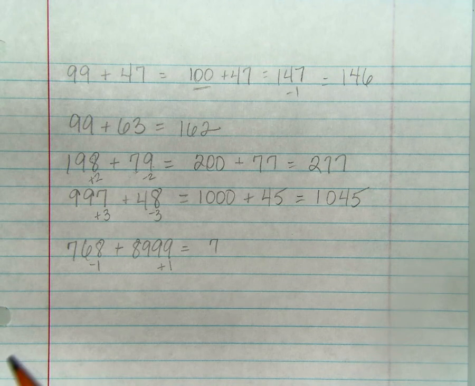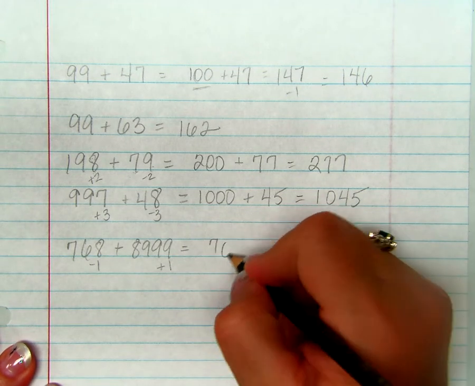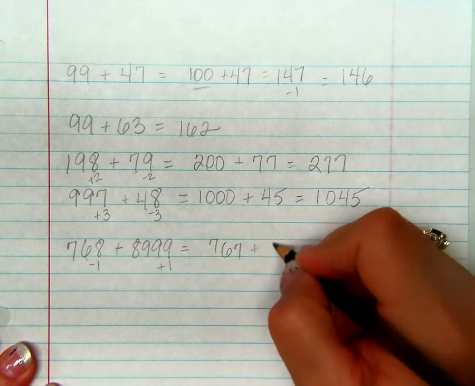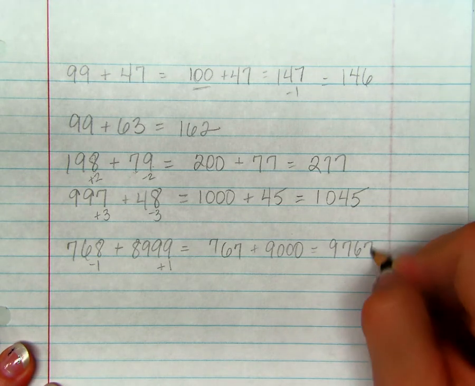Is that true for all operations? Which one is it true for? So it doesn't matter what order you add in, and it doesn't matter what order you multiply in? True. Does it matter what order you subtract in? Very much so. Does it matter what order you divide in? Also very much so. So this one would become 767, and this one become 9,000, and then that's just super simple, right?